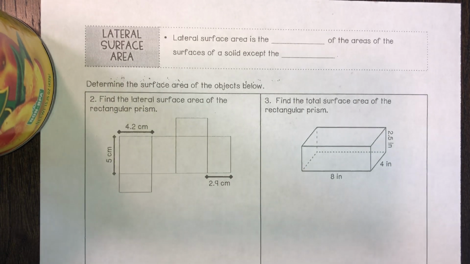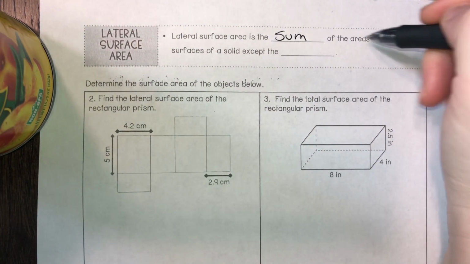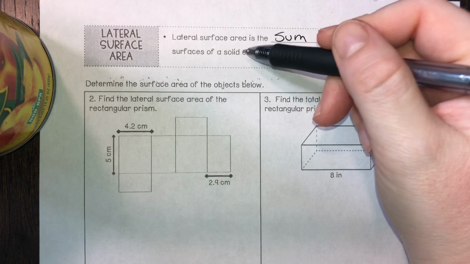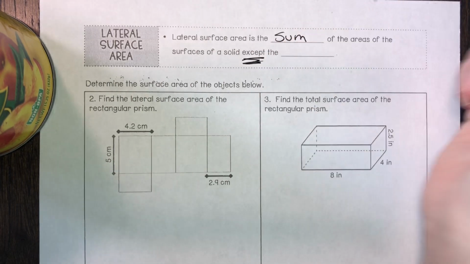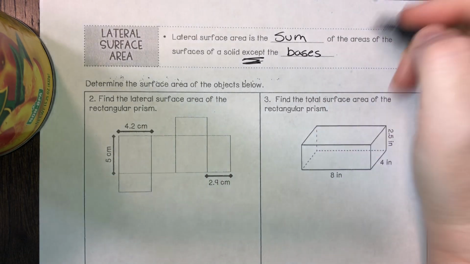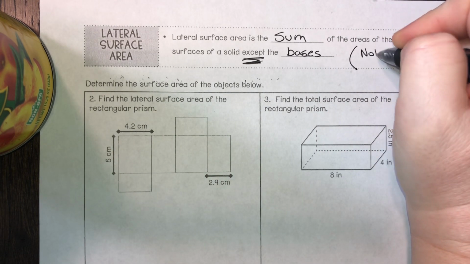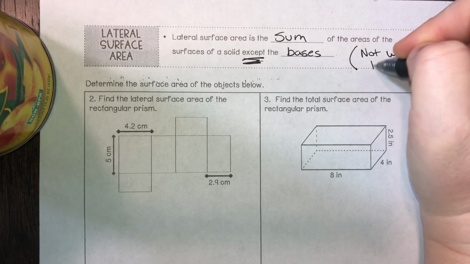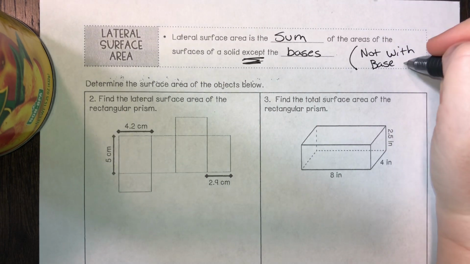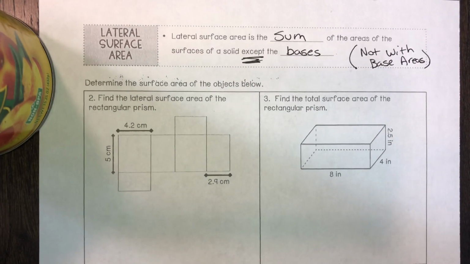Lateral surface area is the sum of the areas of the surfaces of a solid, except not including the bases. So lateral, no bases, not with bases. You do not include the base areas on here.